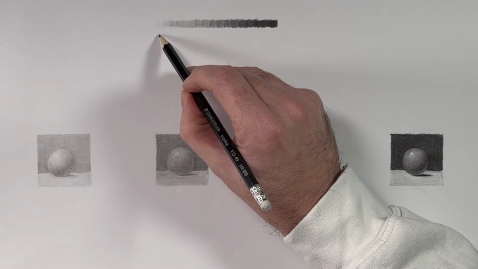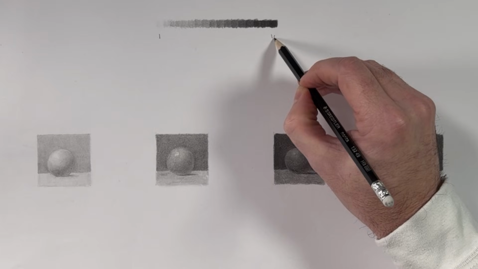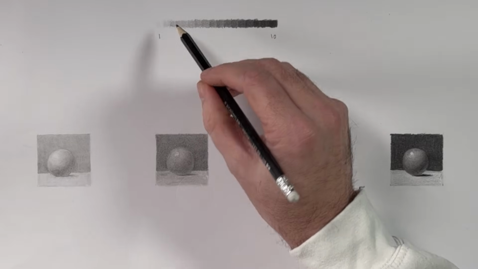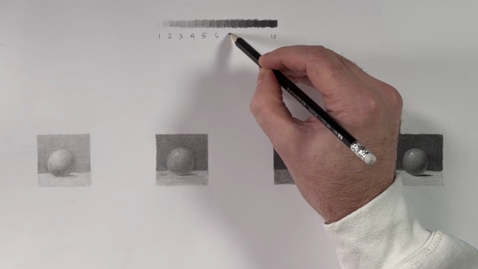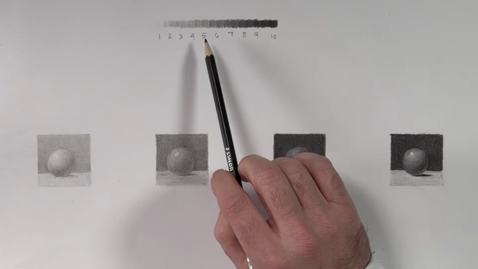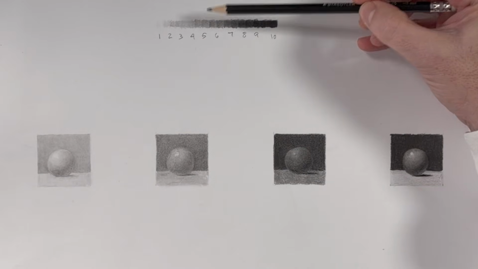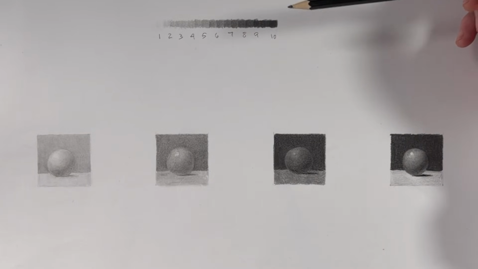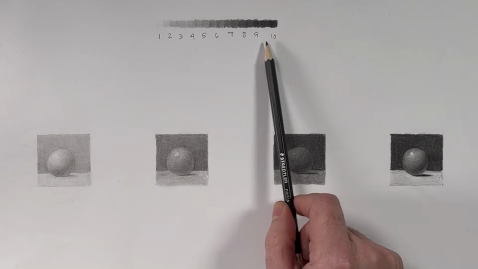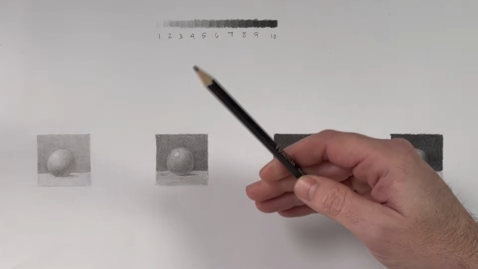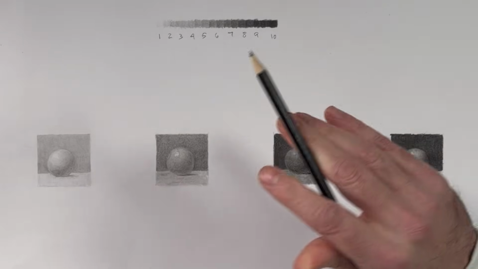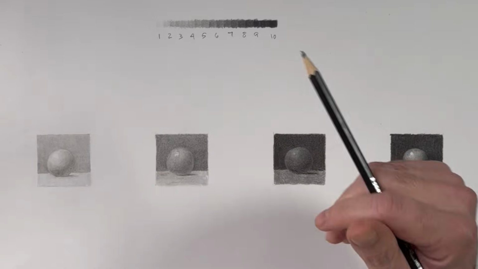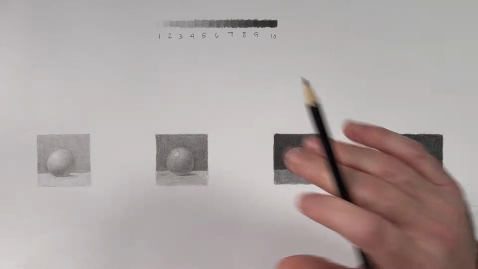Value is the range from 1 to 10, 1 being white and 10 being black, and all of the grays in between. So we can say a 5 is a middle gray, something around here. 1 is white, 10 is black. This is value. It's a measure of how light or how dark something is on a gray scale. And we use value to create three-dimensional objects on a two-dimensional surface.